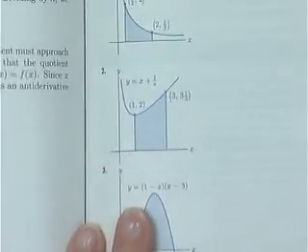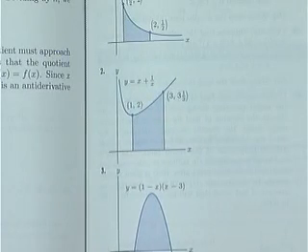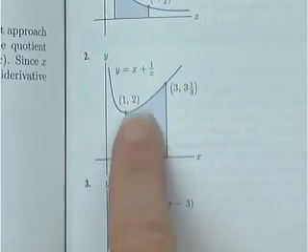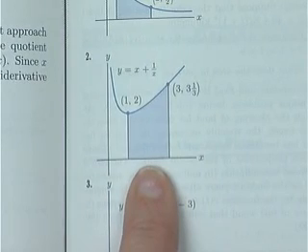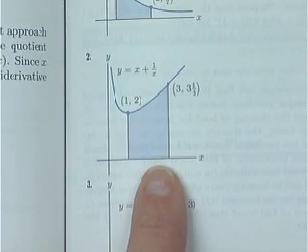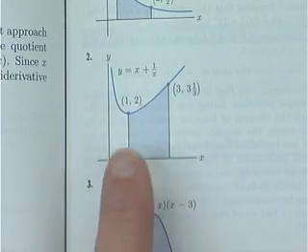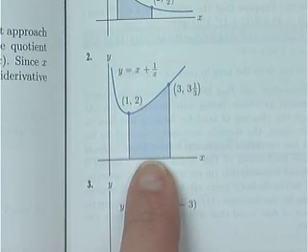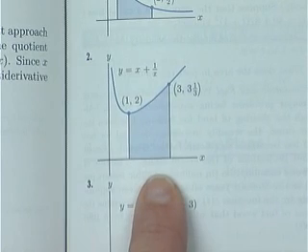Okay, I'm looking at problem number 2 on page 345. It says, set up the definite integral that gives you the area of the shaded region. And I'm going to put somebody's definite integral up in case we need to edit it. That was pretty easy after what I just put you through, don't you think?